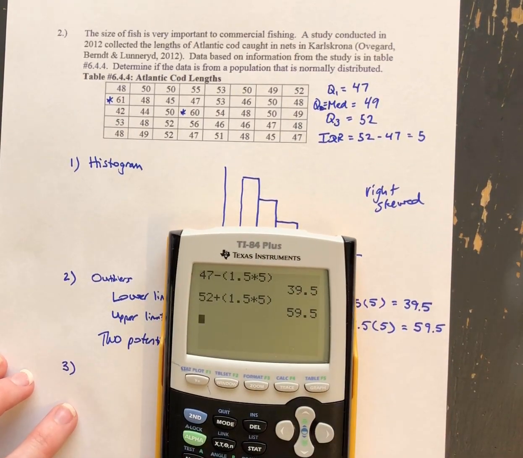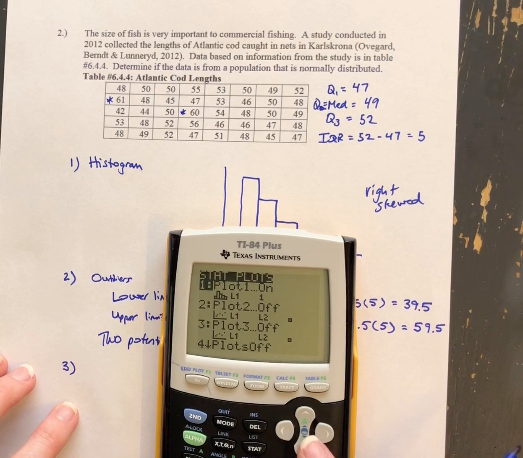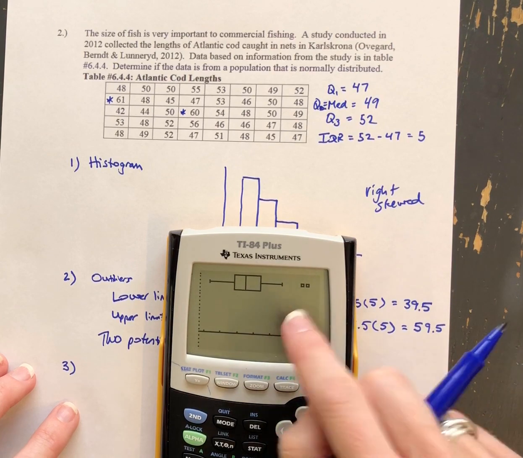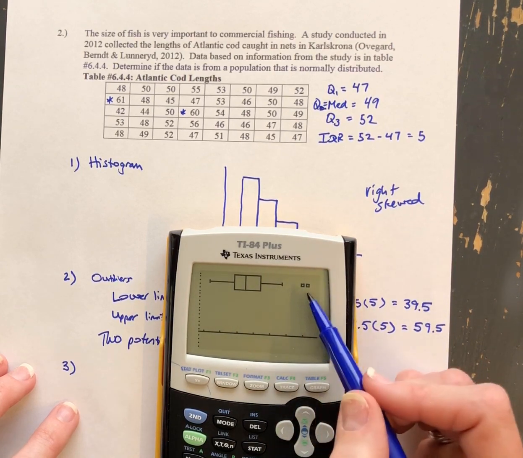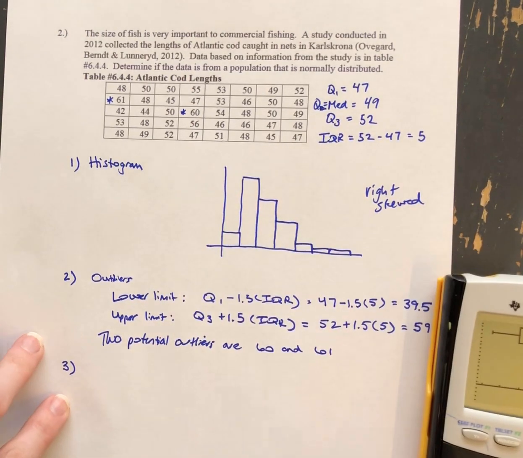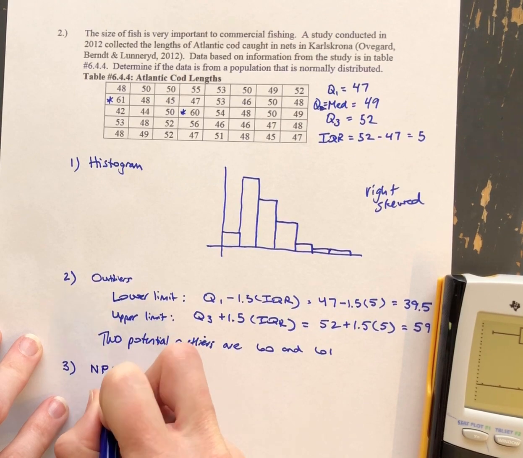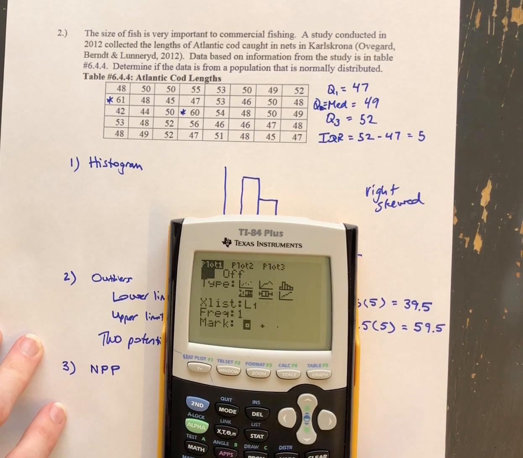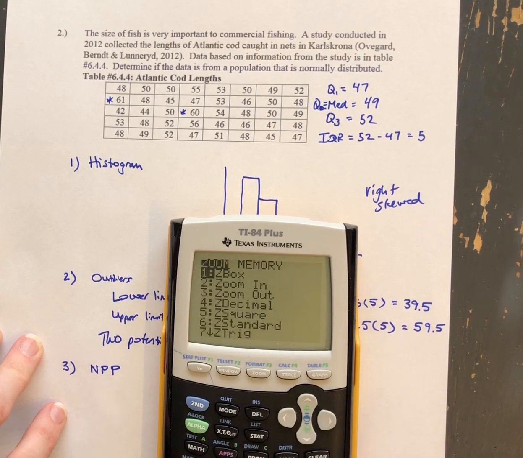While we're looking at outliers, it doesn't hurt to go ahead and look at that box plot again like we did in the last example. So if we switch our type to the modified box plot and do zoom 9 and look at it, again you see both of those outliers up there in the right tail. Okay, last thing we're supposed to do is our normal probability plot. And so that's under our stat plot, and under type, we're again scrolling all the way to the last one and zoom 9.